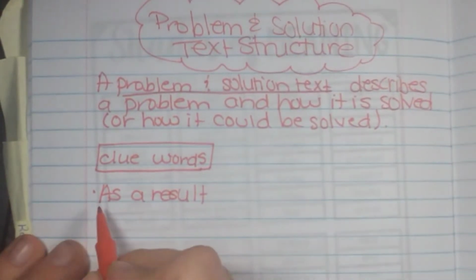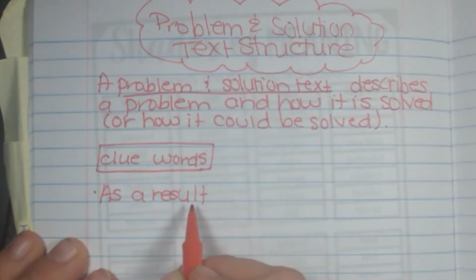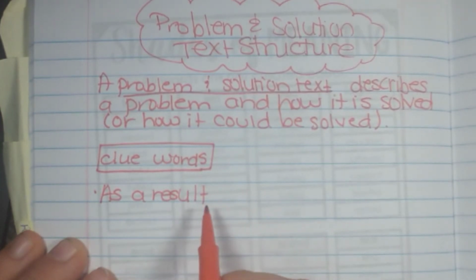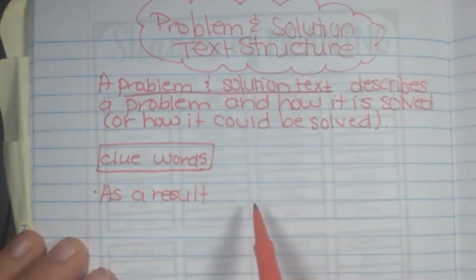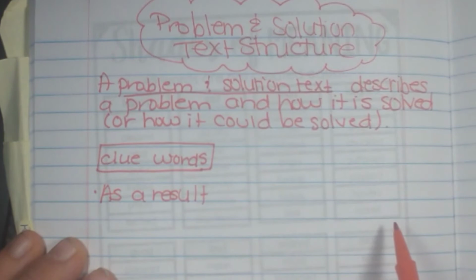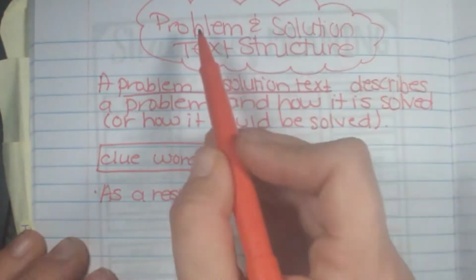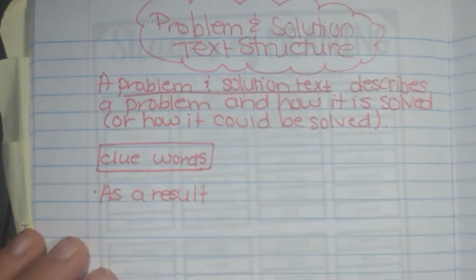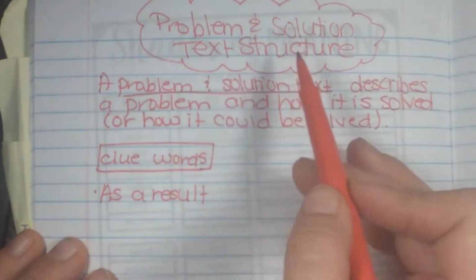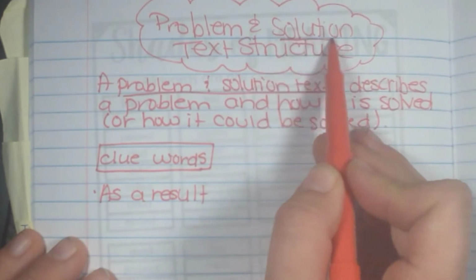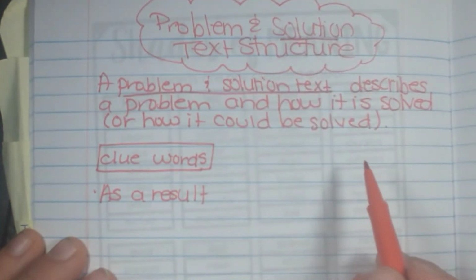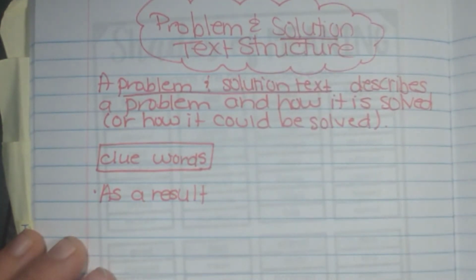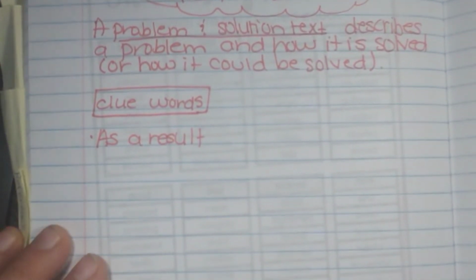Okay, so as a result is also a cause and effect word. A lot of times we get cause and effect and problem and solution confused. Cause and effect shows how something causes another thing. And that's it. Problem and solution can show us how one thing causes another, and that poses a problem. But in problem and solution, it also offers us a solution. Cause and effect does not offer us a solution. So that is how we can tell the difference.